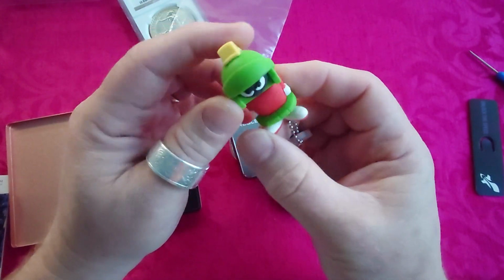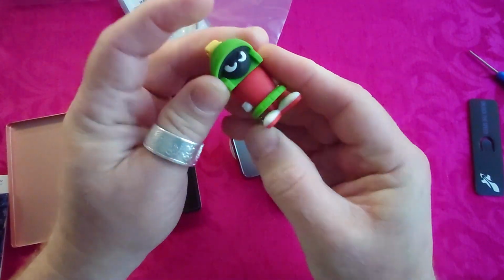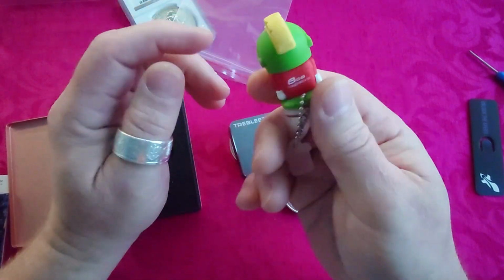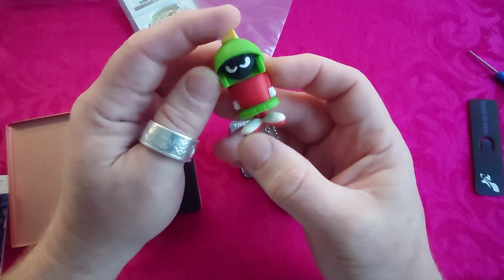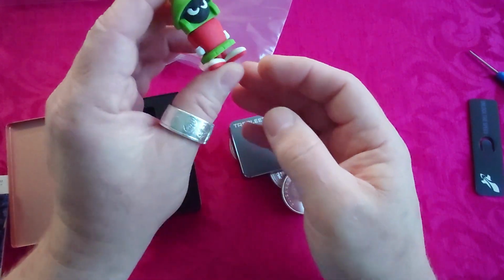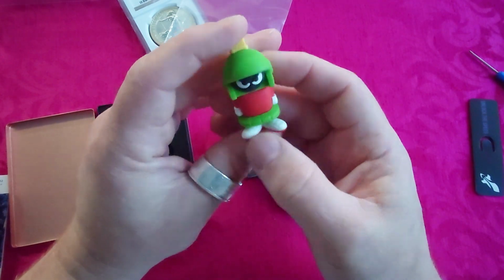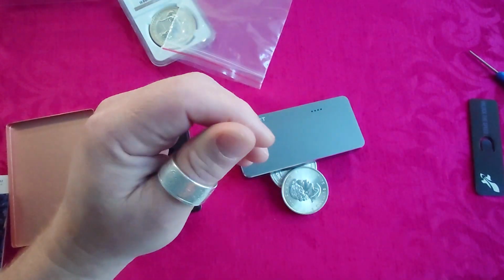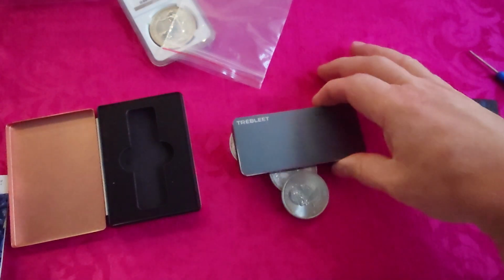You can have this in your luggage, and if you lose your wallet, your ID, and everything, you can have a backup here. Not that you can use it as ID to board a plane, but you can at least go to an embassy and say, hey, here's who I am, and they can verify that information from this. But that's my cool Marvin the Martian thumb drive. But I might get a couple more of these.